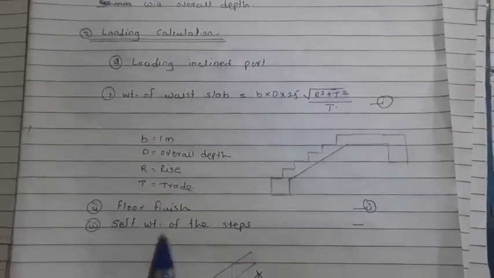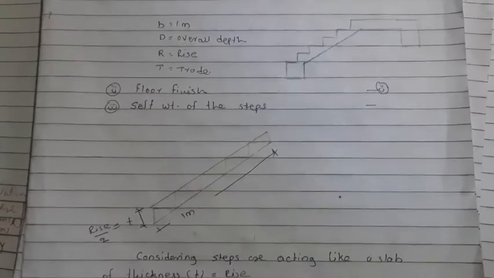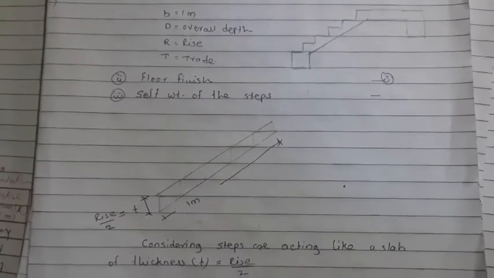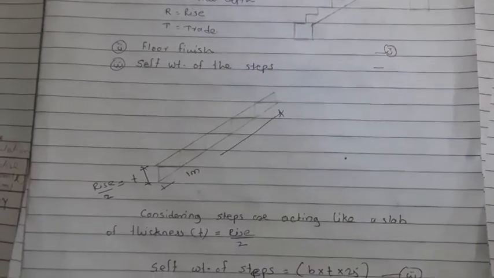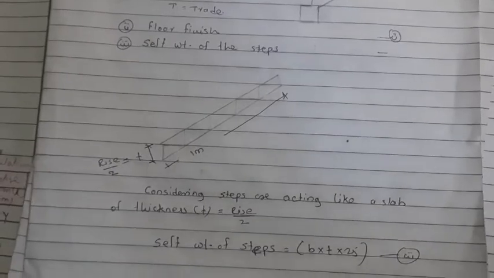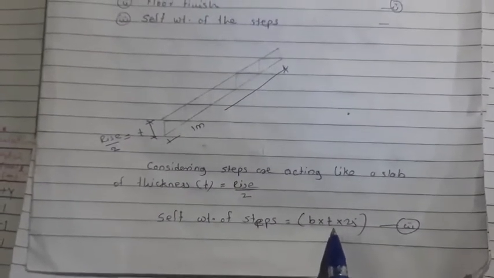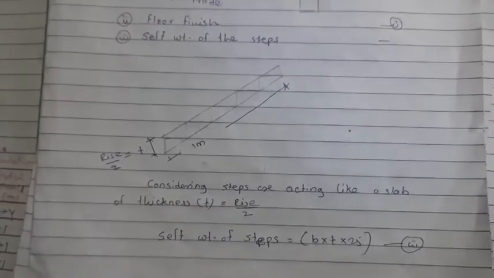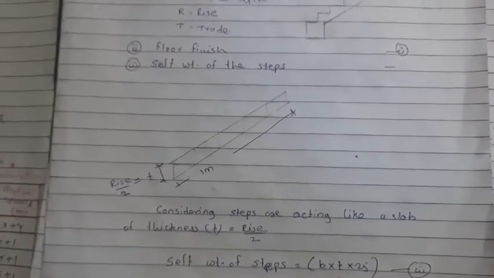The second load will be the floor finish, and third will be the self weight of the steps. While calculating the self weight of the step, the steps will be just like a slab having thickness equal to T, and this thickness will be given as rise divided by 2. Then the self weight of this step will be given as B into T into 25. B again we are considering 1 meter, T will be the thickness of the slab, which is given as rise divided by 2. So this is the formula for calculating the self weight of the steps.